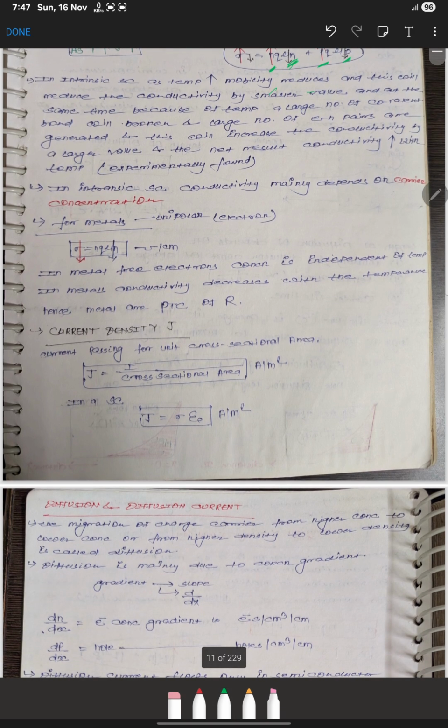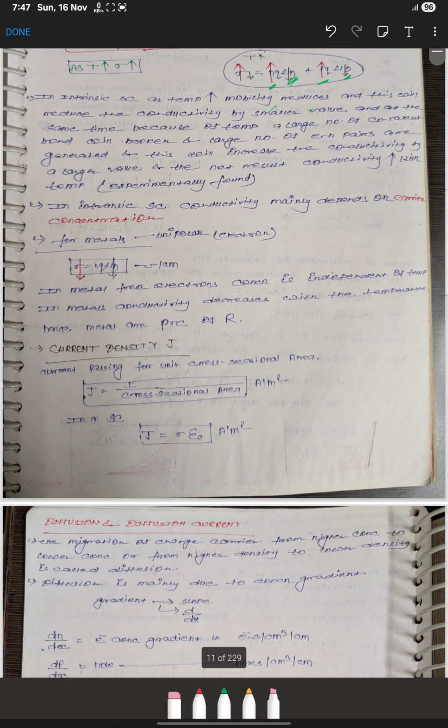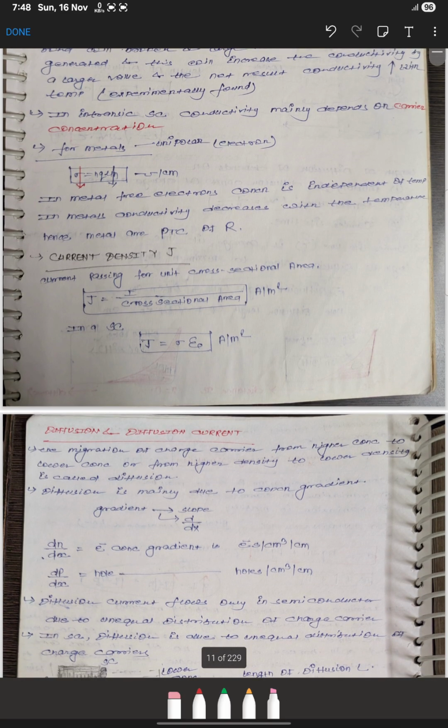In an intrinsic semiconductor, as temperature increases, mobility reduces, and this will reduce the conductivity by a small value. At the same time, because of the temperature, a large number of covalent bonds will be broken and a large number of electron hole pairs are generated, and this will increase the conductivity by a large value, and the net result is conductivity increases with temperature. This is experimentally found. In an intrinsic semiconductor, conductivity mainly depends on carrier concentration.